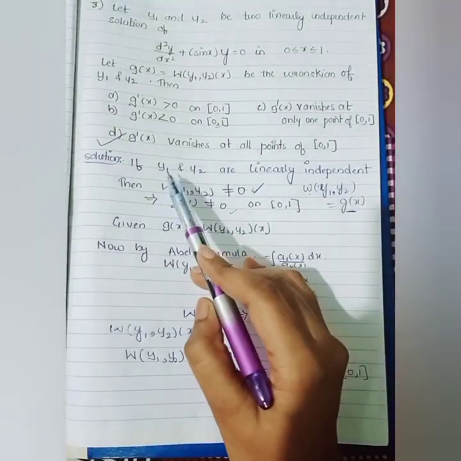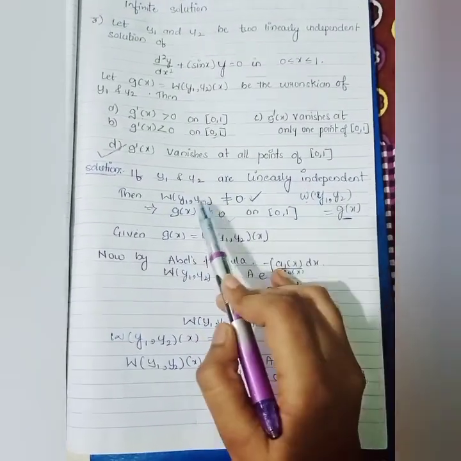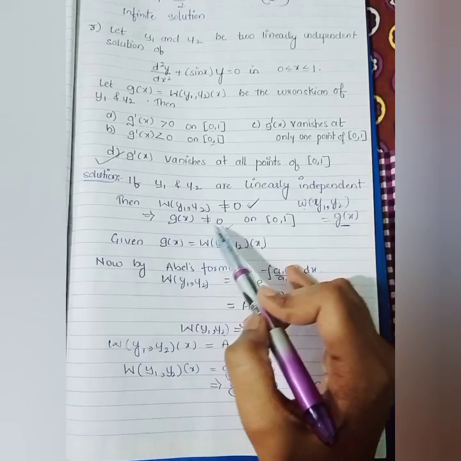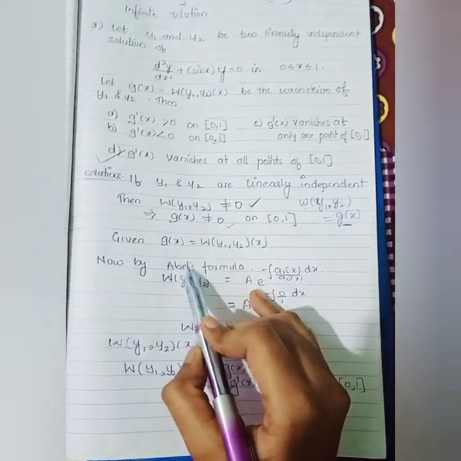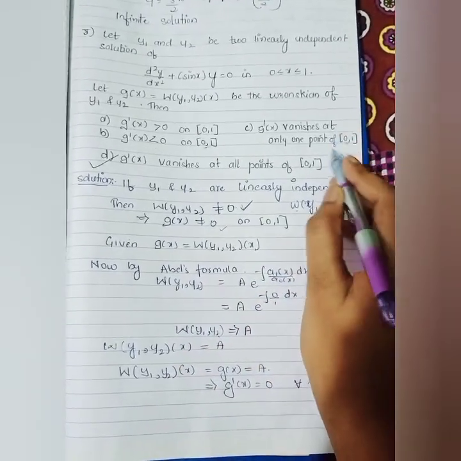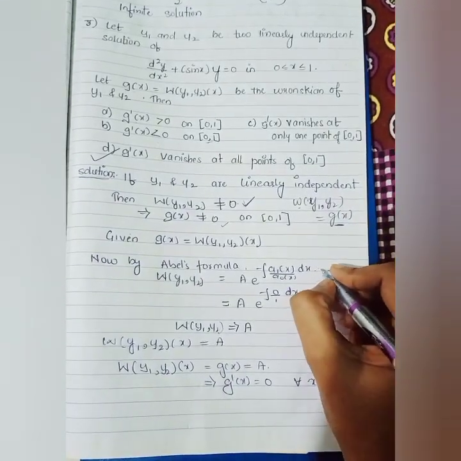So here they have given you y1 and y2 are linearly independent, so the Wronskian is not equal to 0 and g of x is also not equal to 0. To check these options, we have to apply Abel's formula.